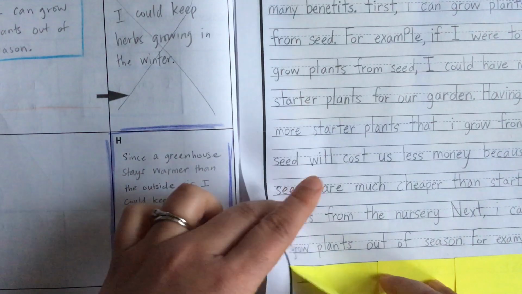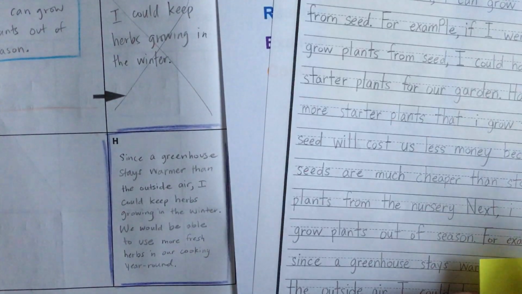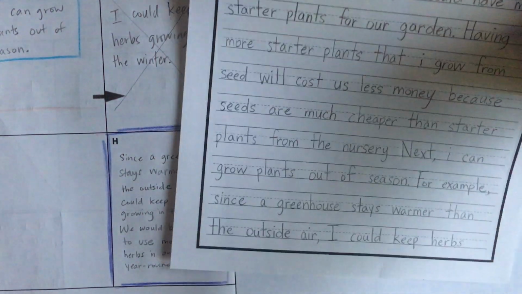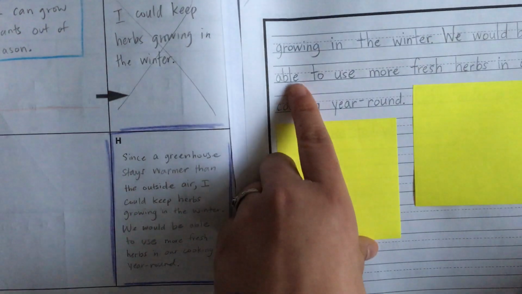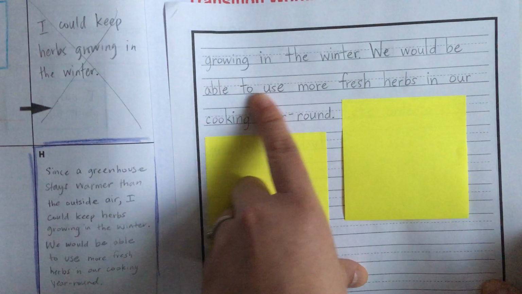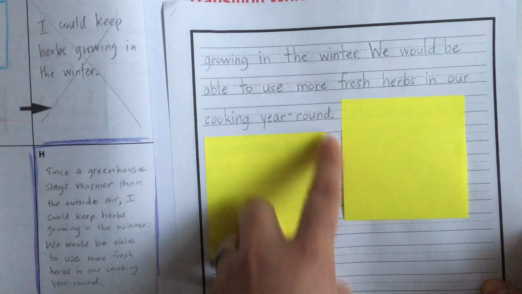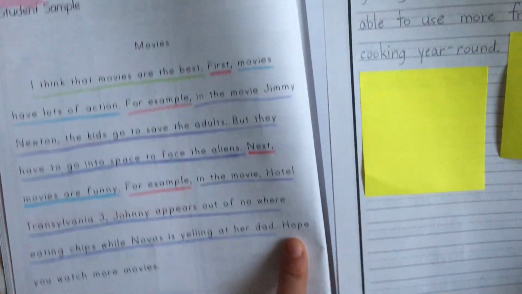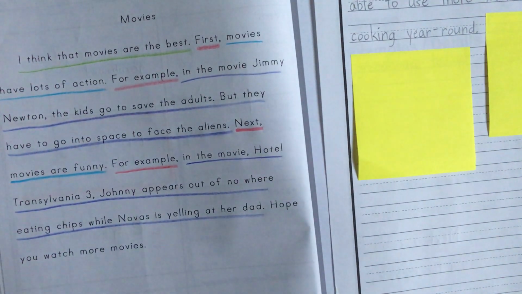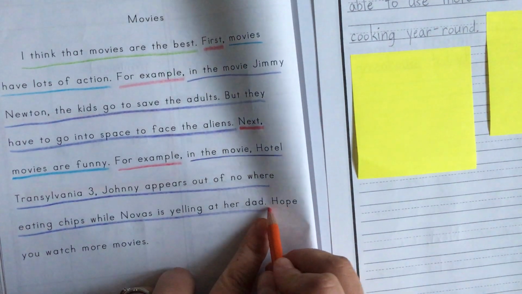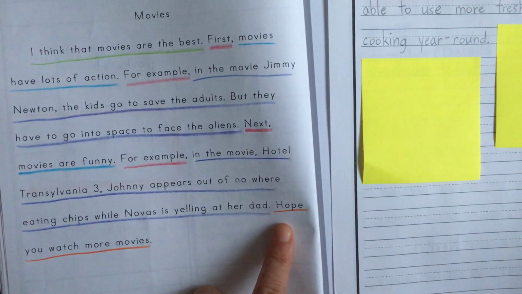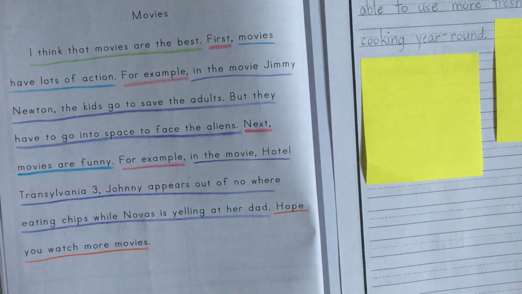For example, this is a lot. For example, since a greenhouse stays warmer than the outside air, I could keep herbs growing in the winter. We would be able to use more fresh herbs in our cooking year-round. Okay, that's my example. Let me go back to page 16. I see one last sentence left. The last sentence is the concluding sentence. Hope you watch more movies. I can tell that the writer used a hope as an example of their concluding sentence.